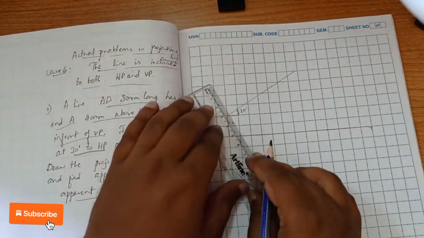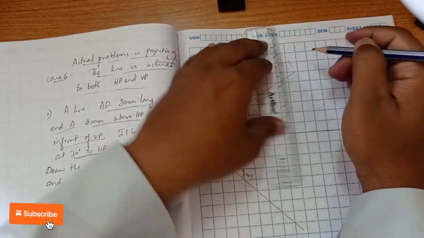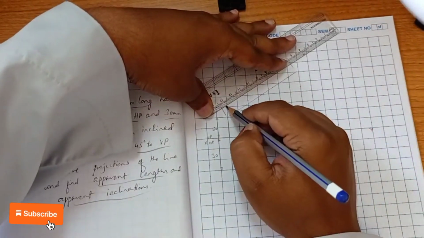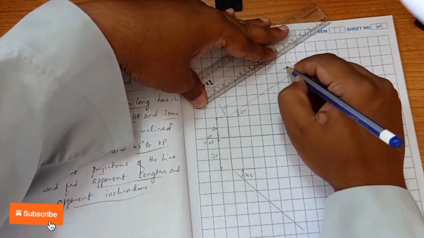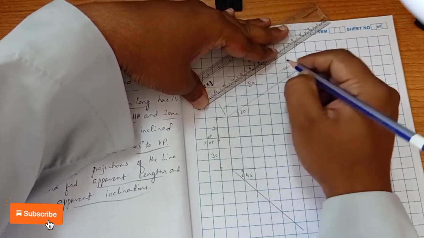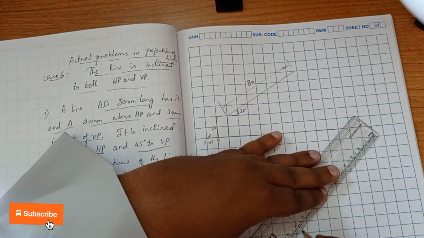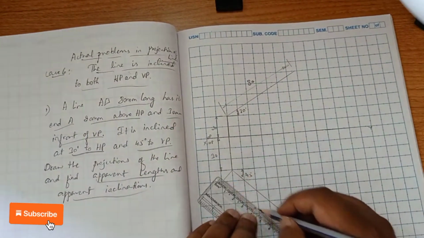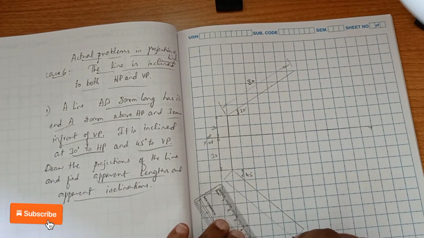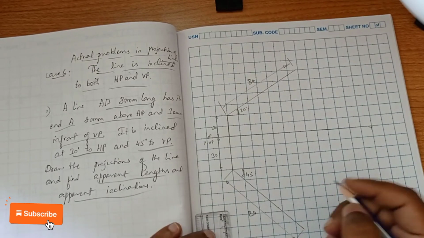So you can show the lengths here. So this is having 80 mm. So this is 80 and this also 80. So these are nothing but the true lengths.